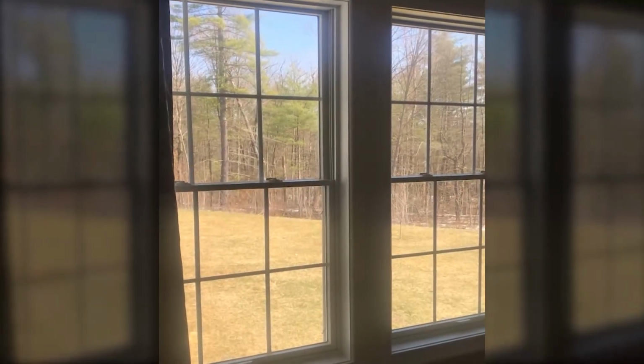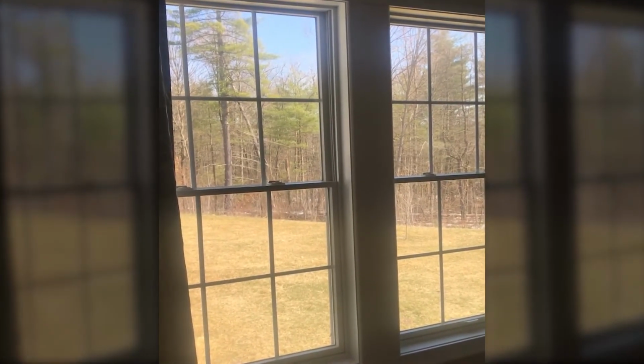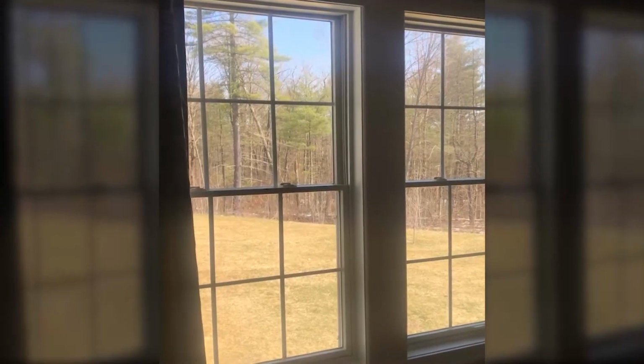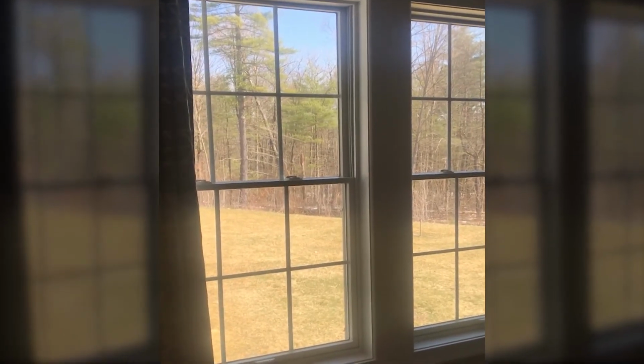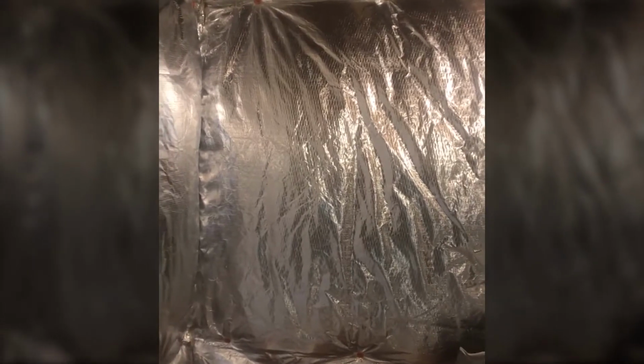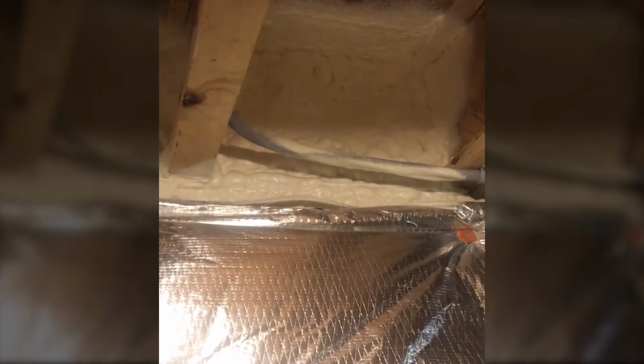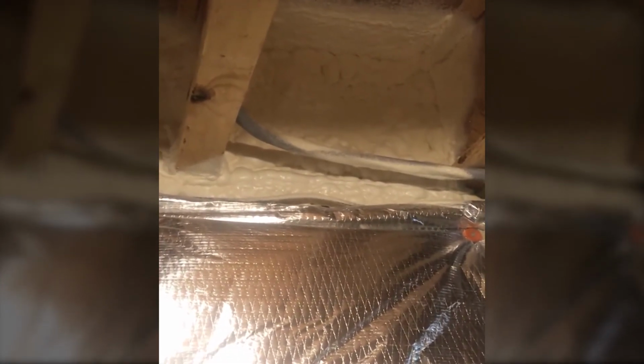Our windows have low E glass, which minimizes the amount of ultraviolet and infrared light that comes in through the windows, and it doesn't affect the amount of light that comes in. For the unfinished portions of our basement, we have what's called blanket insulation. It's a cheap and effective way. But then for the areas between our floor joists, we have spray foam insulation, which is much better at sealing and insulating, has a high insulation density.